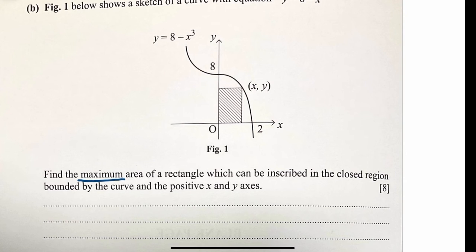Now, if you remember back to your calculus, your dy by dx, one of the things it's used for is to maximize or minimize problems. So I'm going to expect this to be a dy by dx problem, or something along with a differentiation problem anyway, in some way, shape or form. So when it's saying maximize, I would be having that in my head, really. So you've got this rectangle here.